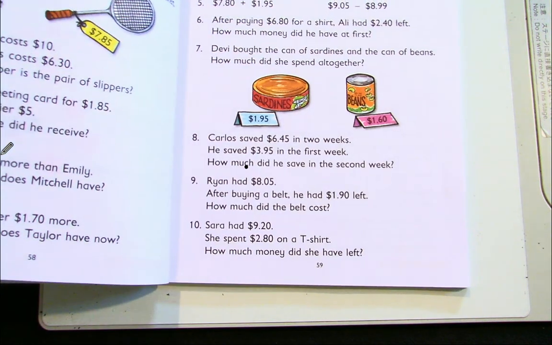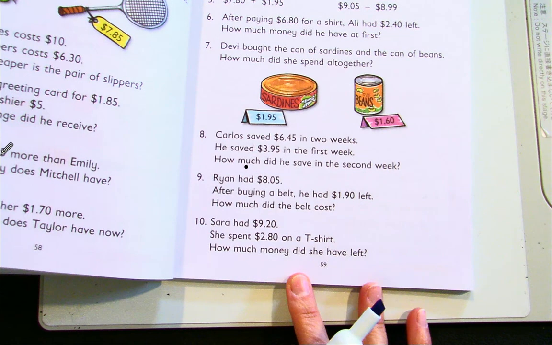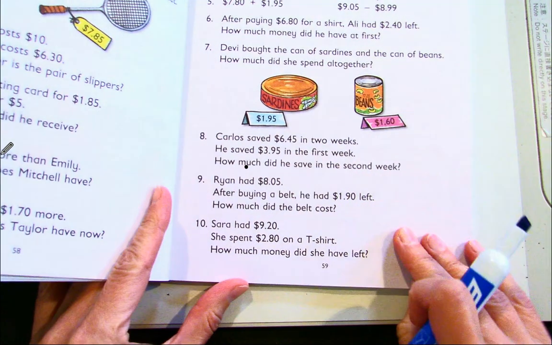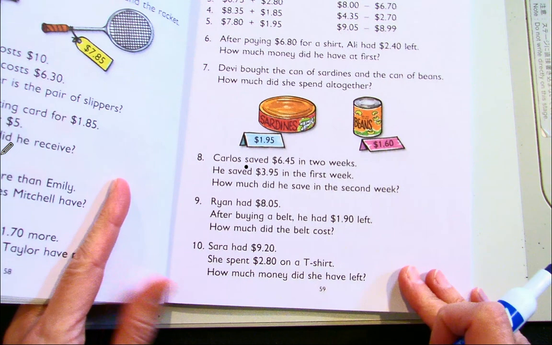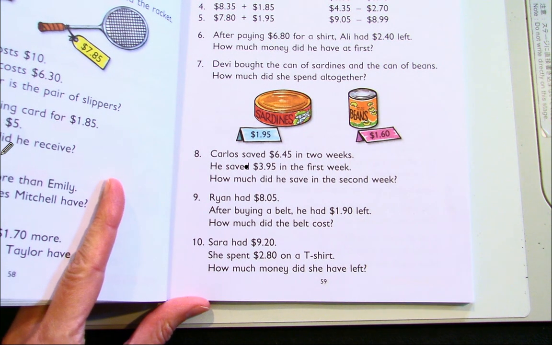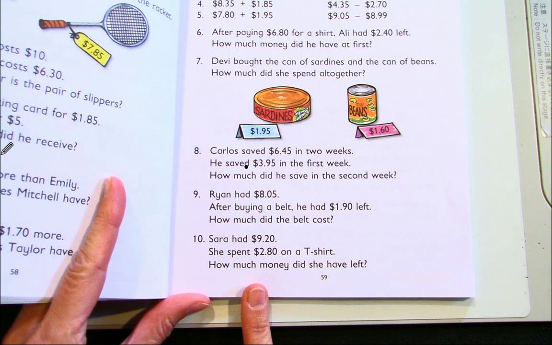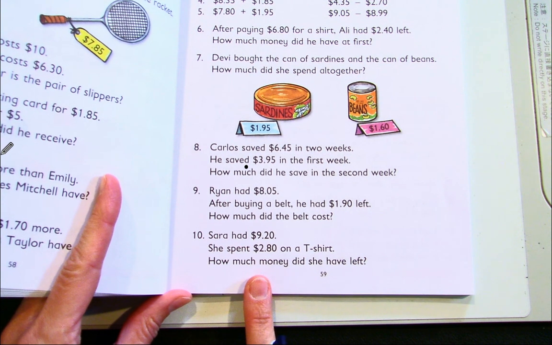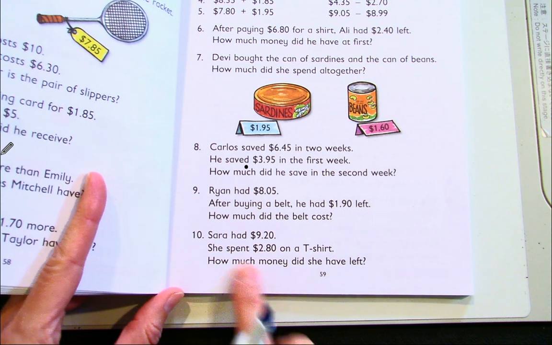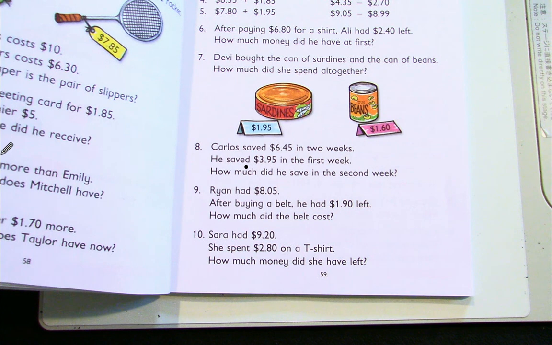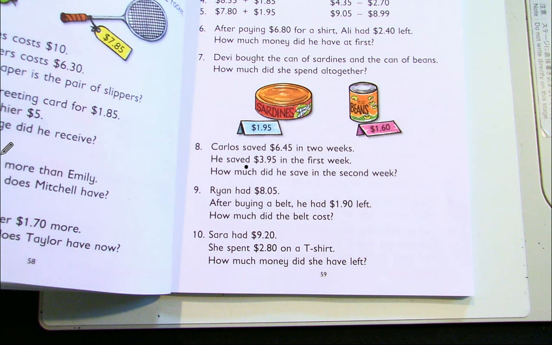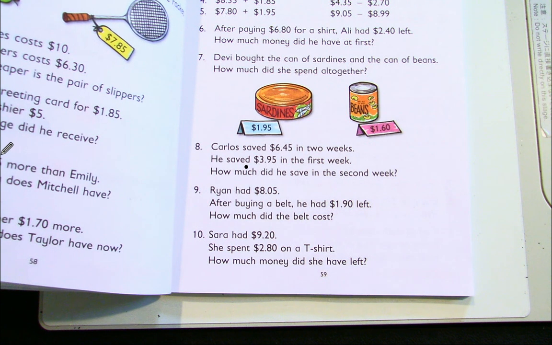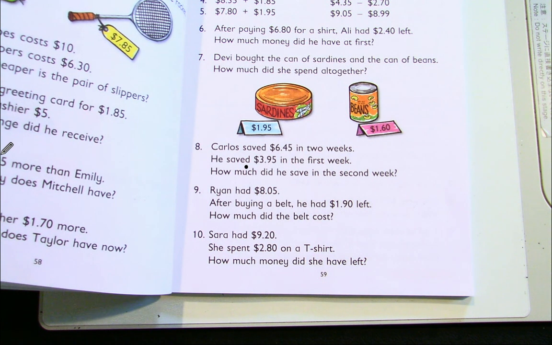Okay. All right, so let's try one more. I'm not going to go through all of these, but you definitely can for a little bit more practice. Why don't we do this one at the bottom, number 10. We don't have a Sarah in our math class. Let's pretend this one is about Hudson. So we're going to pretend that Hudson had $9.20 and he spent $2.80 on a t-shirt. How much money did Hudson have left?